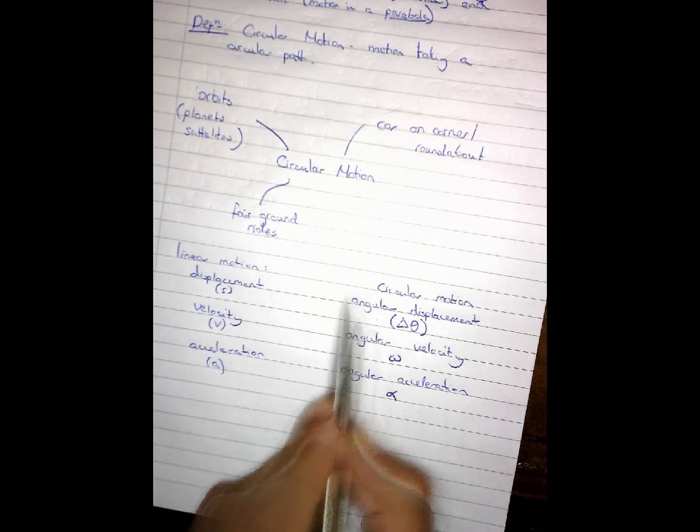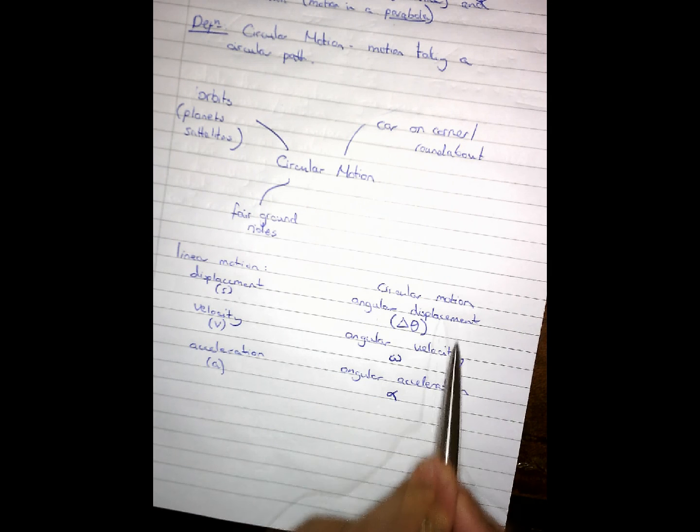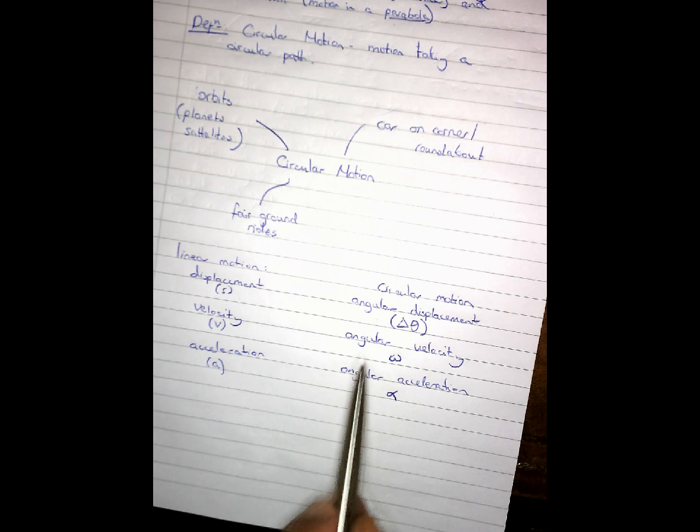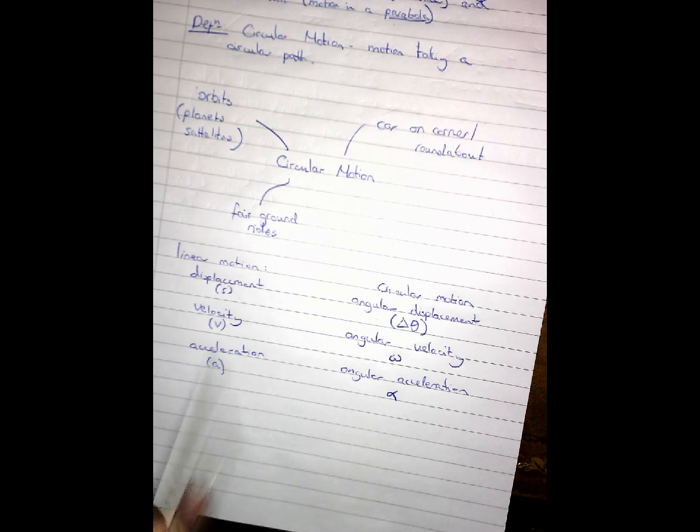In a lot of cases, these angular displacement, angular velocity, and angular acceleration are said to be analogous to displacement, velocity, and acceleration. And that means they kind of follow the same pattern, but they aren't the same thing.